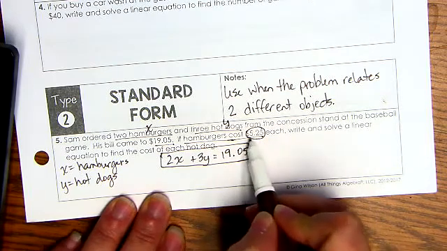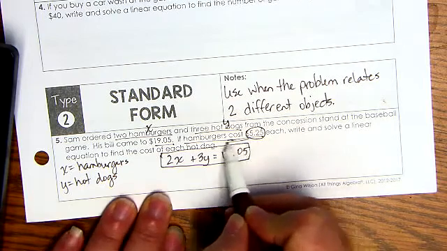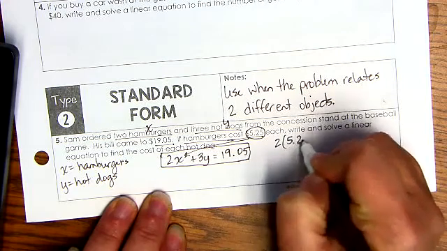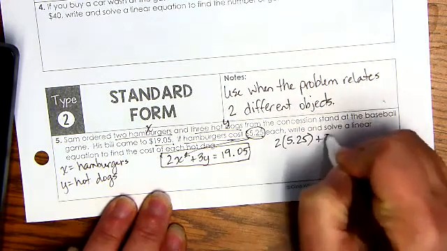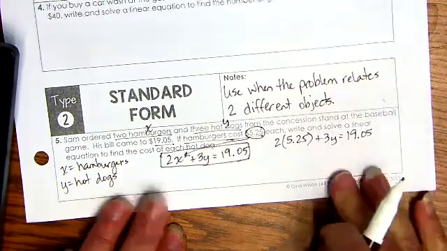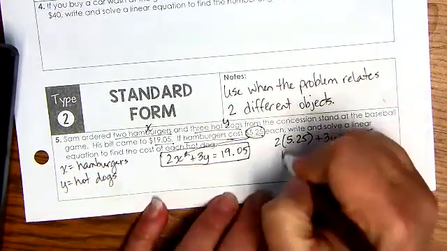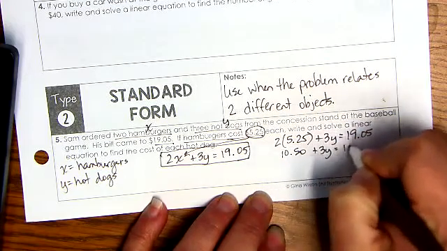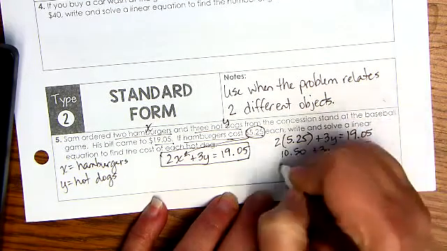So I'm going to plug the $2.25 in here. So we have 2 times 2.25 plus 3y equals $19.05. And now we solve. So we have 4.50 plus 3y equals 19.05.